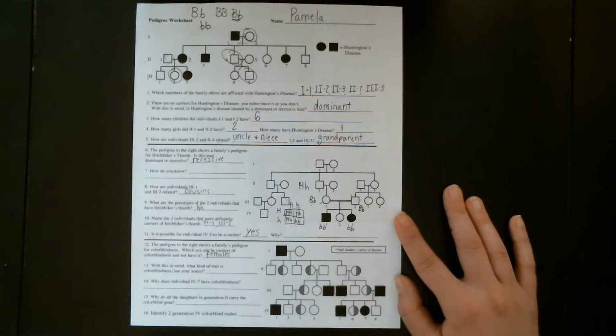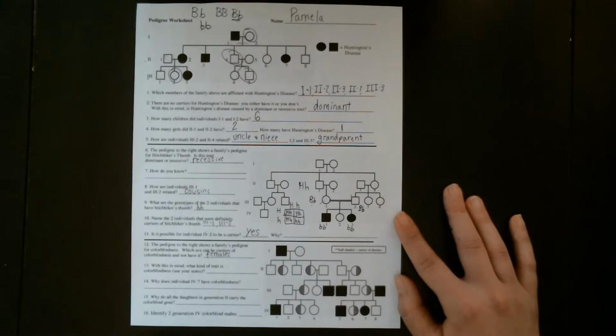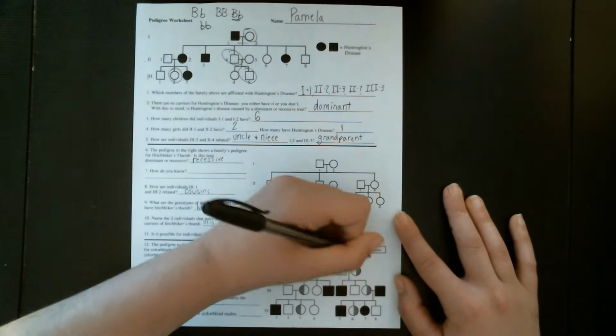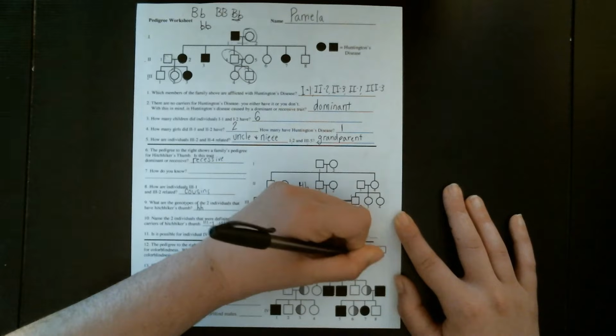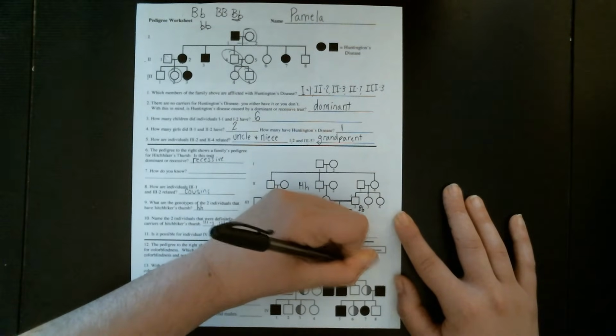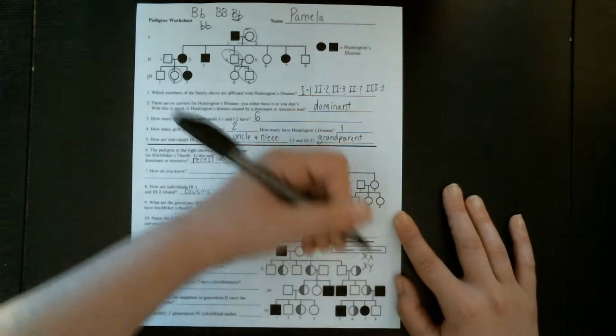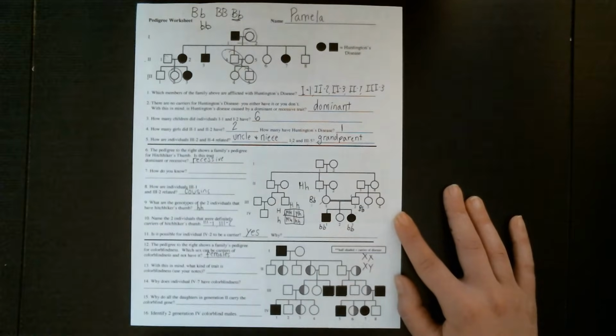The premise is that females have two X chromosomes, XX, and males have an XY. This is the only example of a time when somebody does not get two copies of a gene.